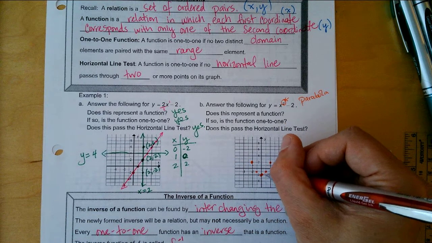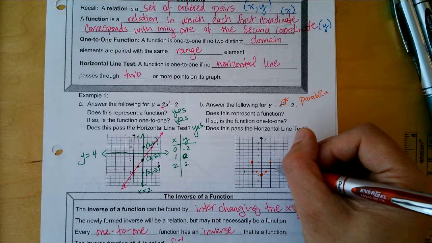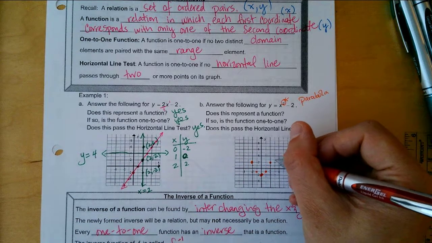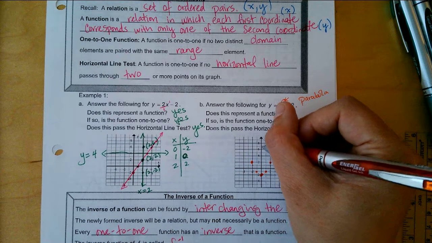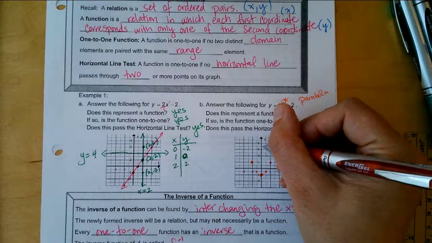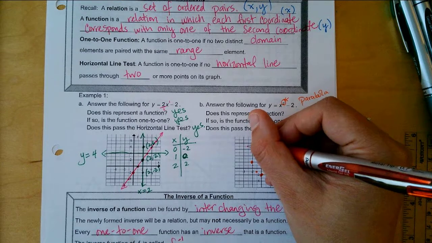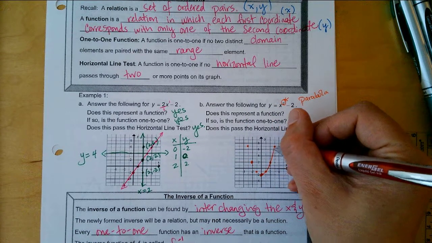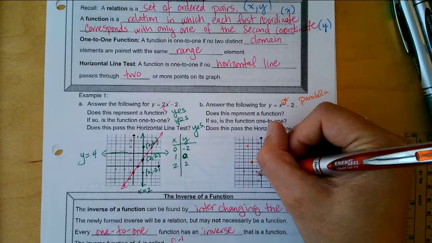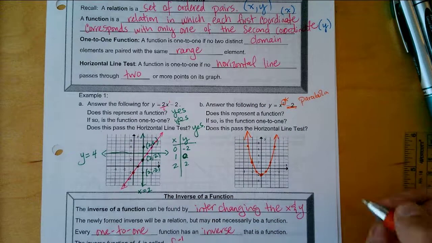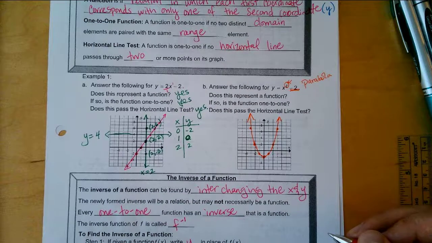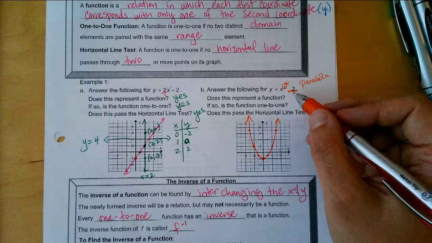If I go over 3, I go up 9. And that makes sense. That's 7 because we dragged it down 2. So it's shifting the graph down 2. You'll go over transformations in Math 111 a little more, but that's just a little hint of what's going on.